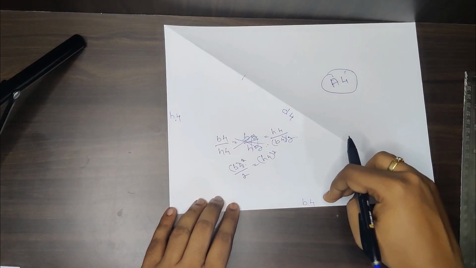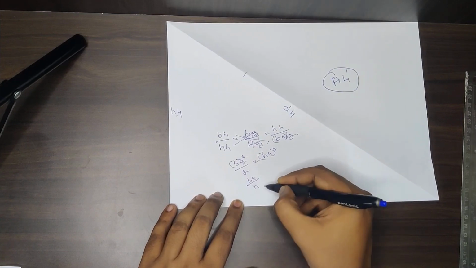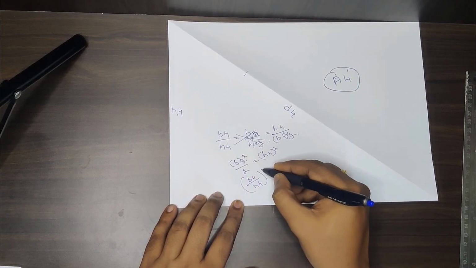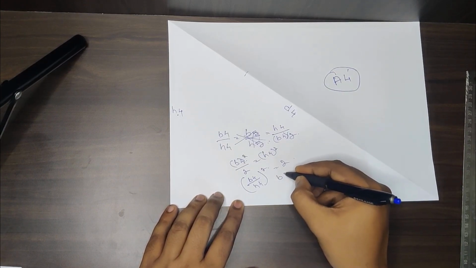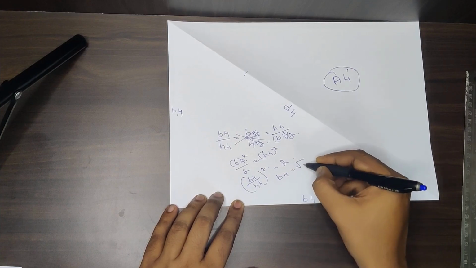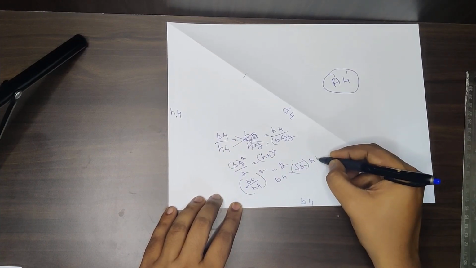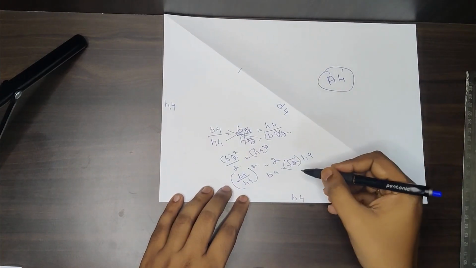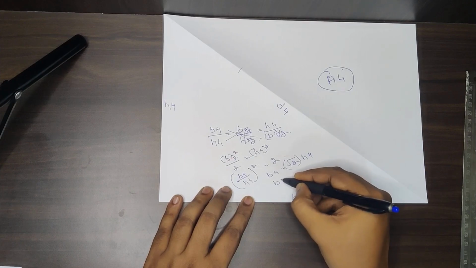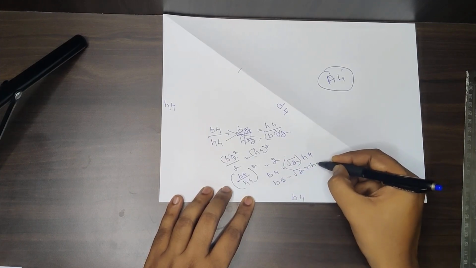And the ratio that we want is base by height. So if we say B4 by H4 whole square, that is equal to 2. So we have B4 is equal to root 2 times H4. And this is going to be the same for all the different sizes. So if you consider B5 is equal to root 2 times H5.